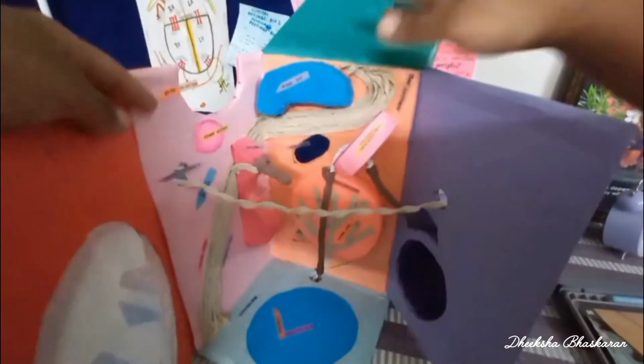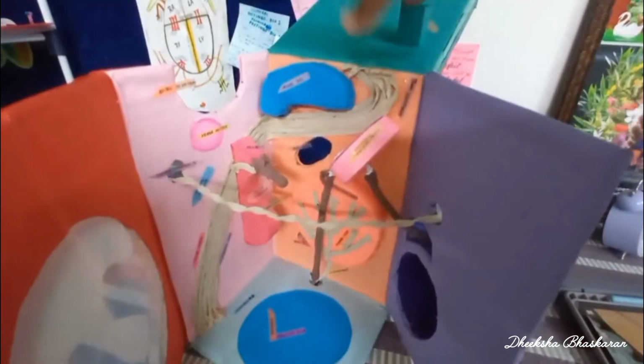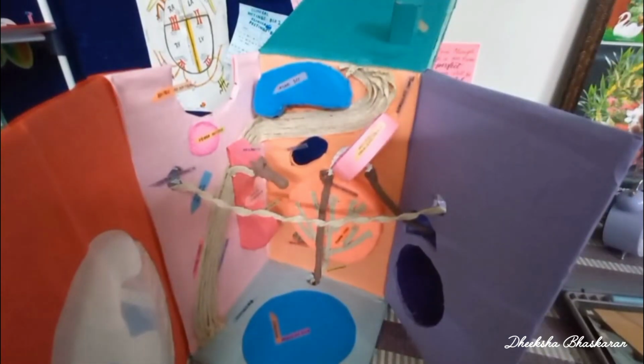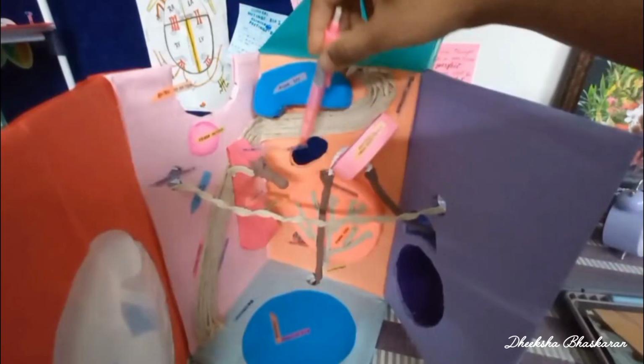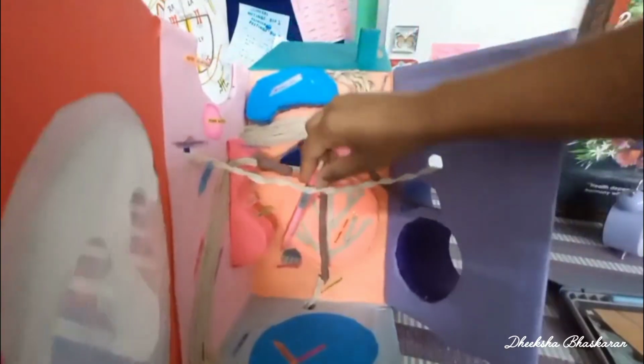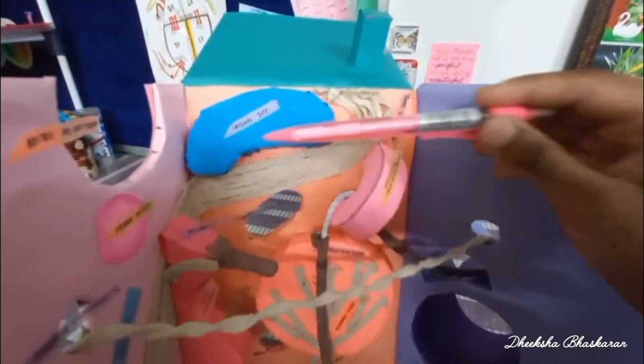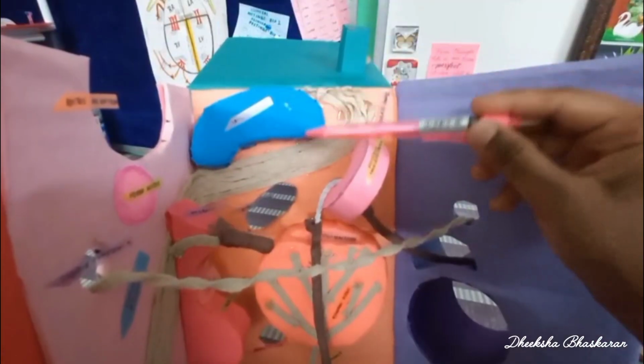Then we have the medial wall, whose most prominent feature is the promontory, which has the tympanic plexus formed over it. Then we have the oval window and the round window. Then we have the prominence of the lateral semicircular canal.